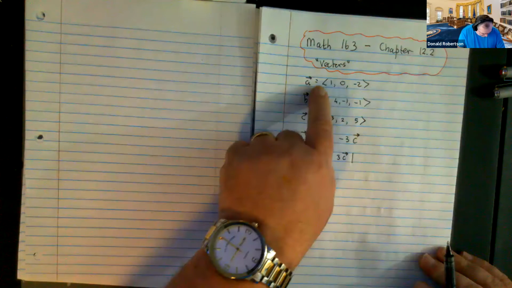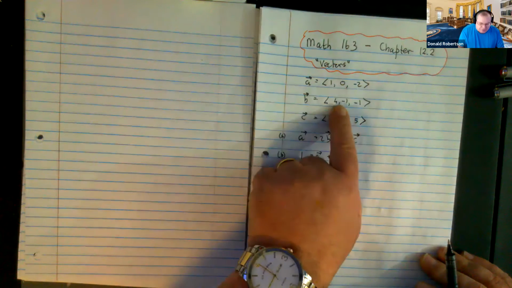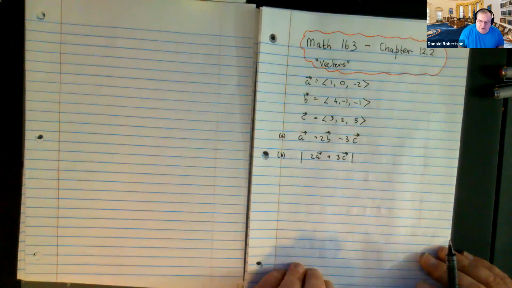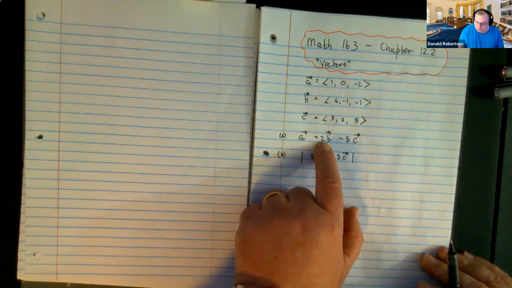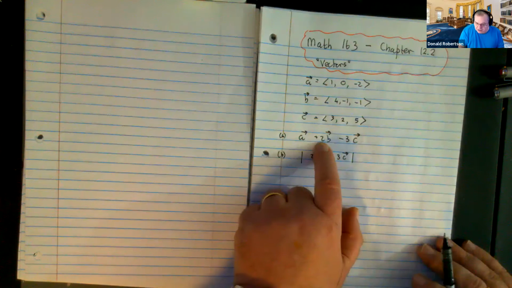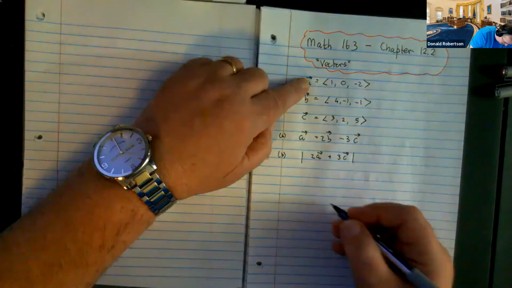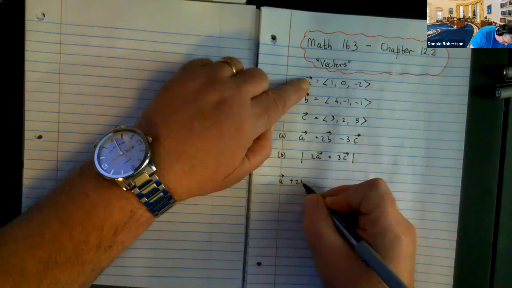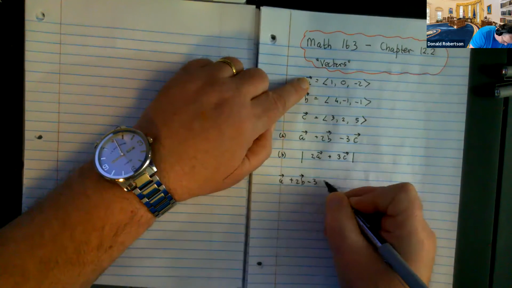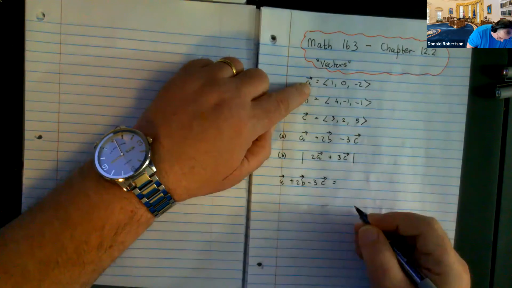So I've created a question. Here are three vectors, A, B, and C, in three-dimensional space. One of the kinds of things you might want to do is a calculation involving various combinations of them. The number 2 in 2b is called a scalar product, or just a scalar. And so 2 times b, and that one is 3. So if I was doing A, let's do that one. So it's going to be A plus 2b, take away 3c. I would write it something like this.